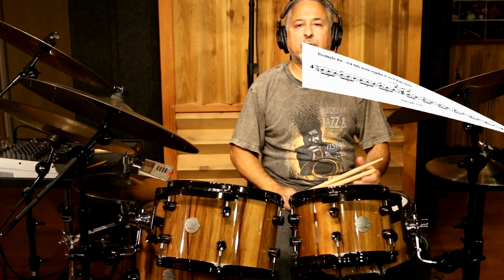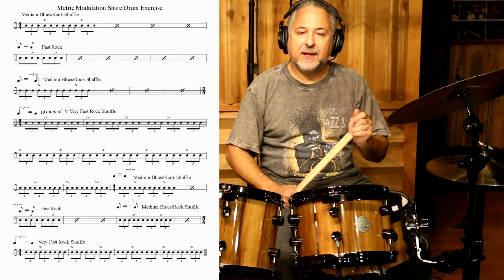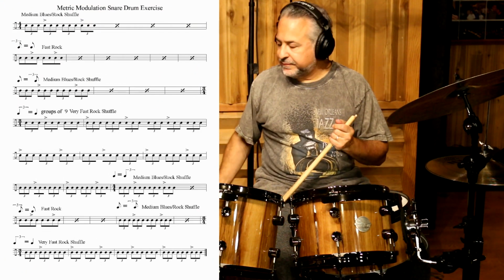So I have one more metric modulation exercise for you today, and this is more in the rock, pretty aggressive genre, good for soloing. And this is a 3-way metric modulation. So we're going to start at quarter note equals 120 and put your metronome on the triplet. And that sounds like this.